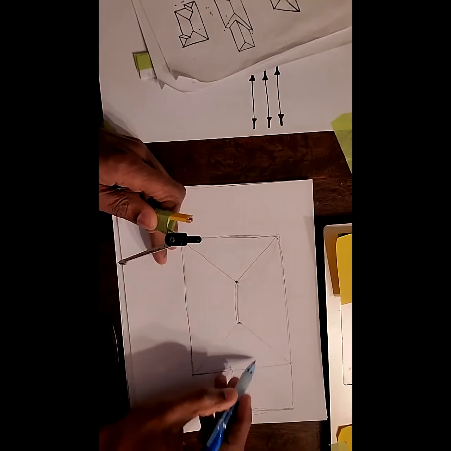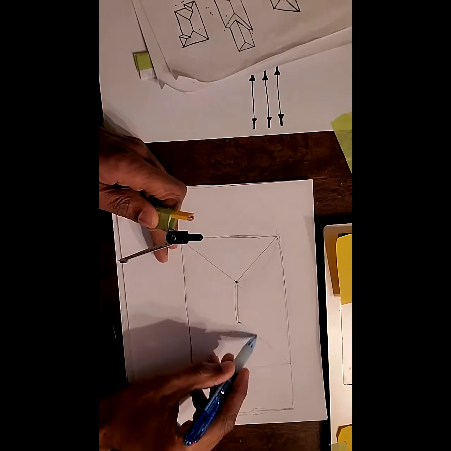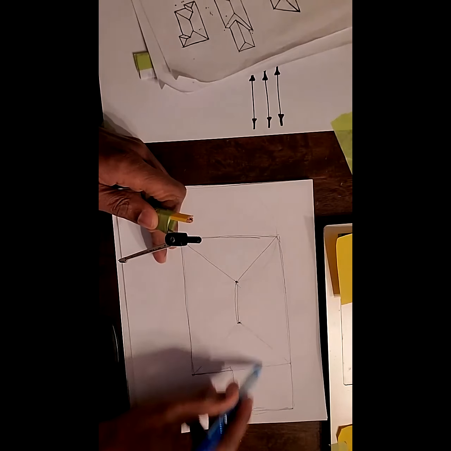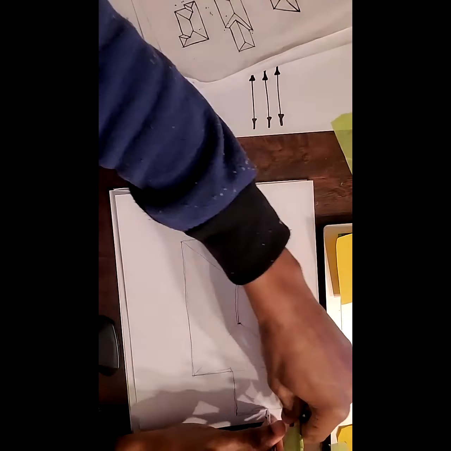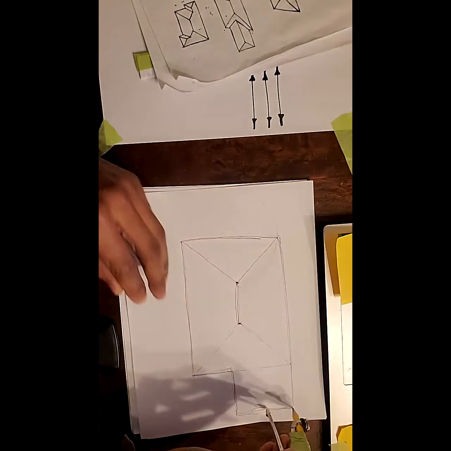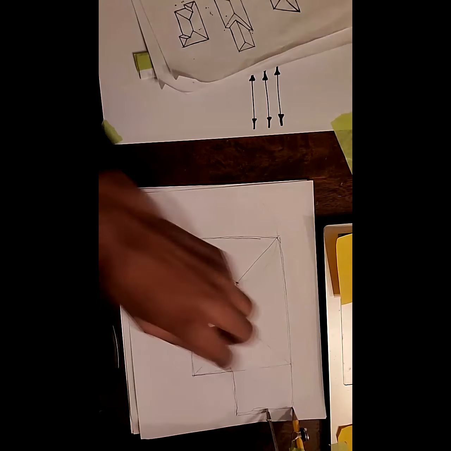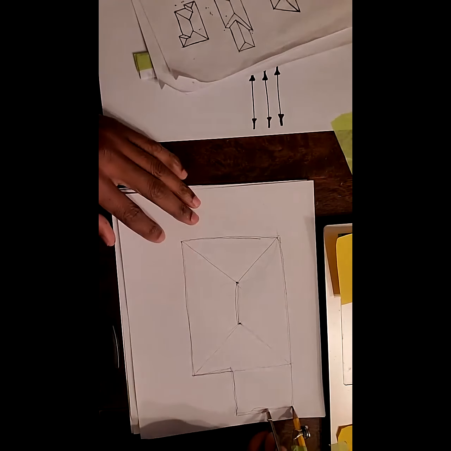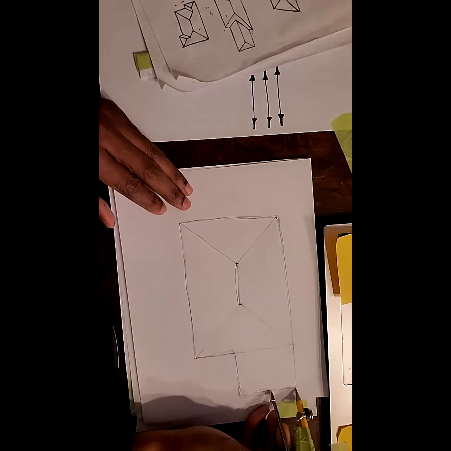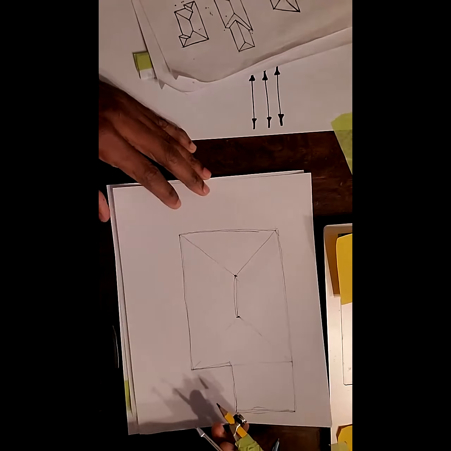And we know that this ridge has to run, it's gonna run into this. So we're gonna find the pitch for this roof. Again, we use half the distance of this side, half that distance, half that distance.